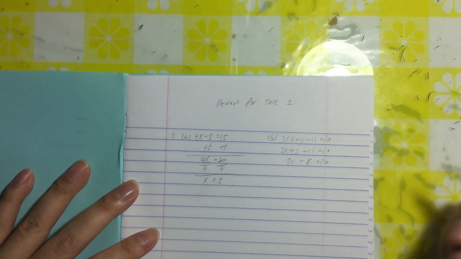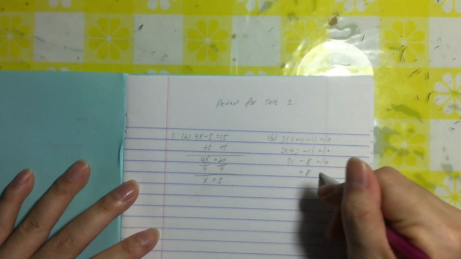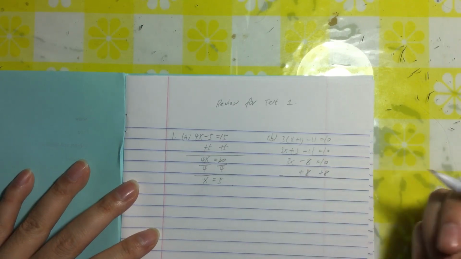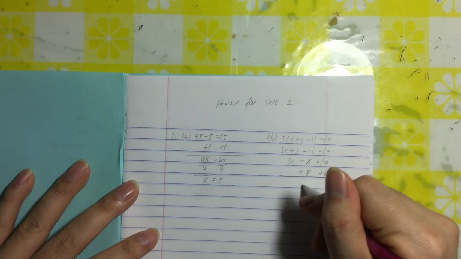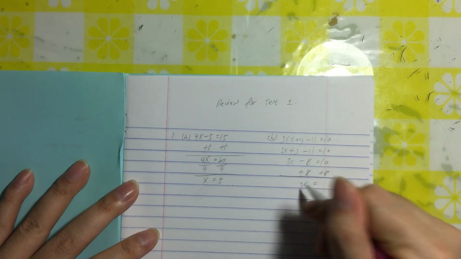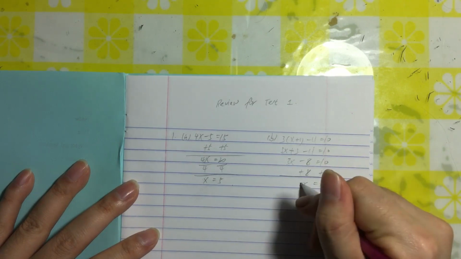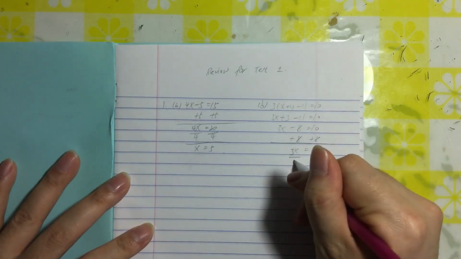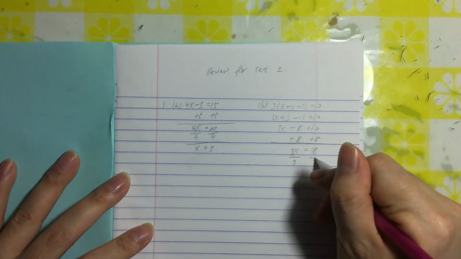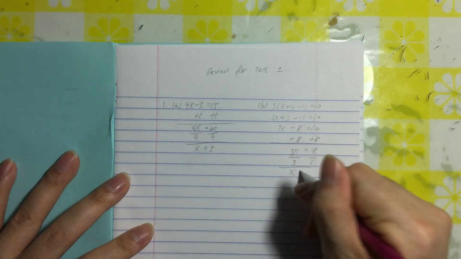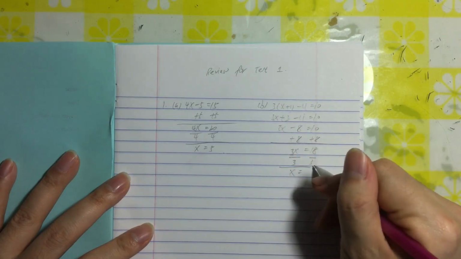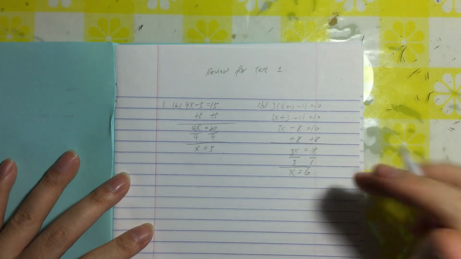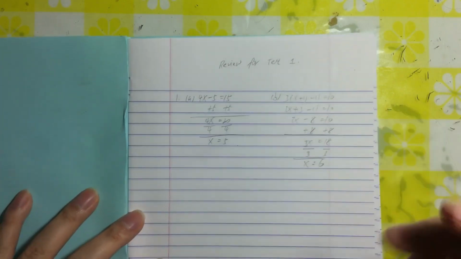Next, I can add 8 to both sides. If I add 8 to both sides, I get 3x equal to 18. Next, I can divide both sides by 3. If I divide both sides by 3, I get x by itself. Here x is 18 divided by 3, which is 6. That's the answer to part B.